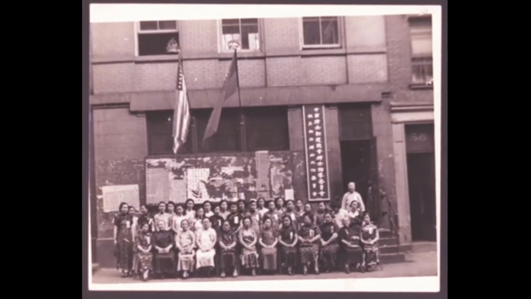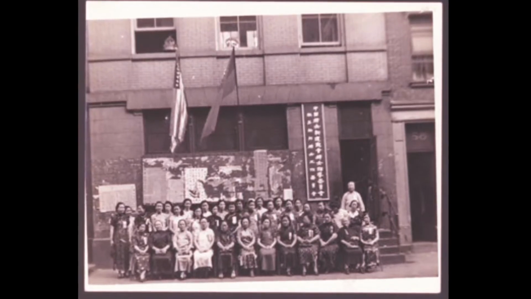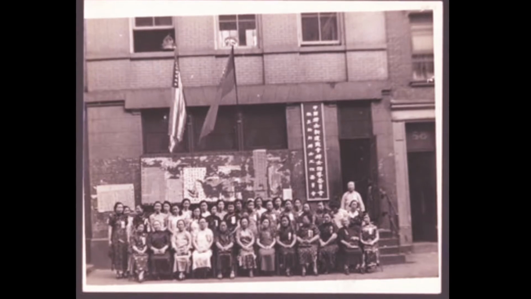On December 17, 1943, the Magnuson Act was put into law, repealing the Geary Act. However, the act only allowed 105 Chinese immigrants into the country, according to a quota set by the Immigration Act of 1924, but did allow the Chinese already in the U.S. to become citizens for the first time ever.